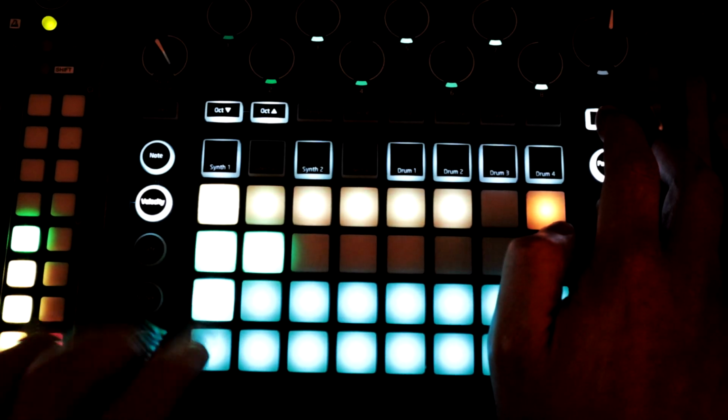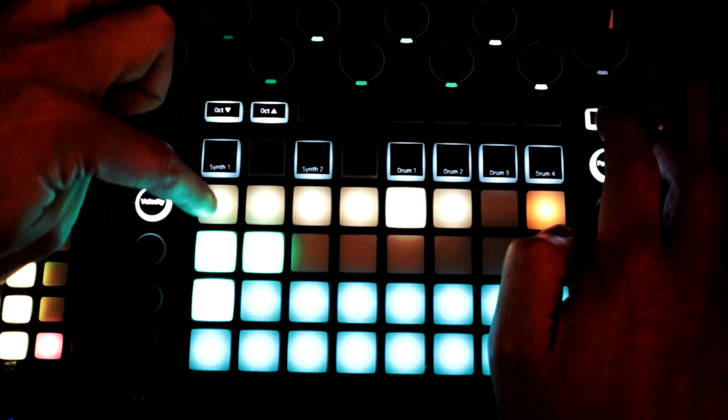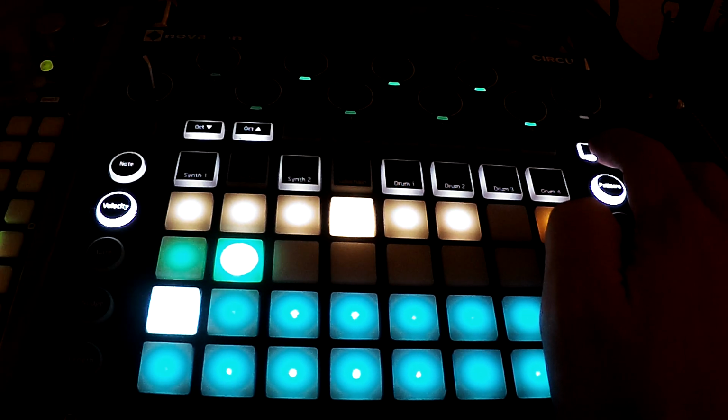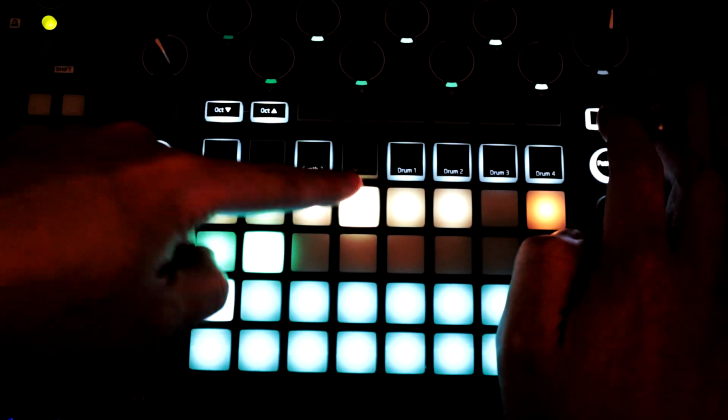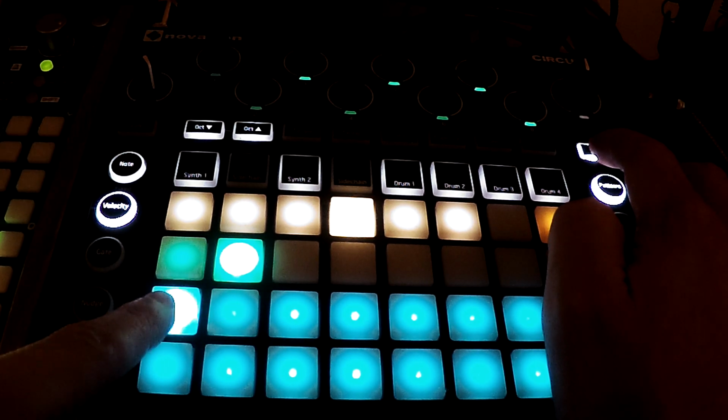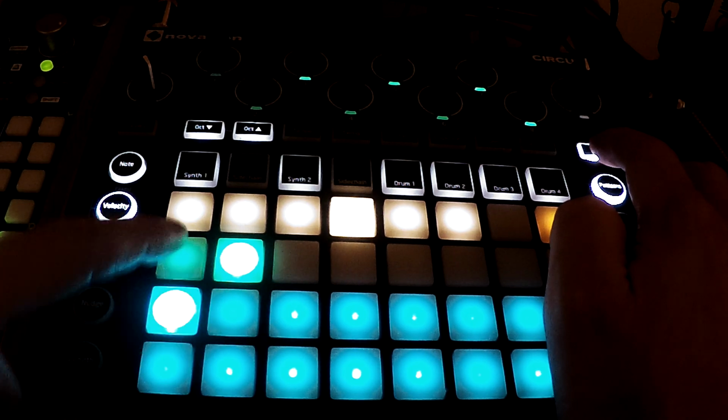So we can select both and change the microstep, or we can choose one and change the microstep. Now see, I have this one hitting here and this one hitting in the middle. So if we play it, you can hear the difference.